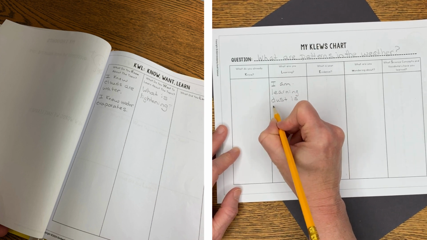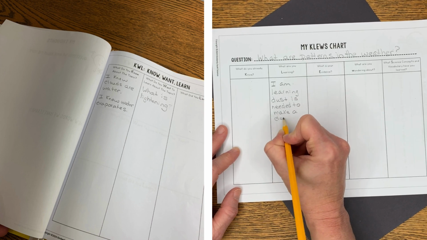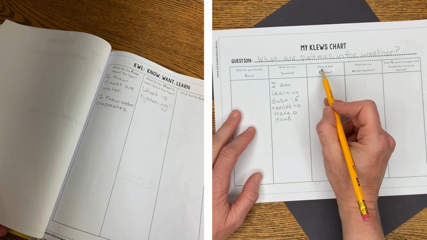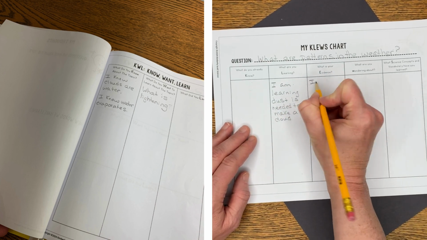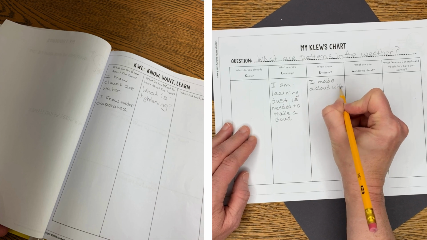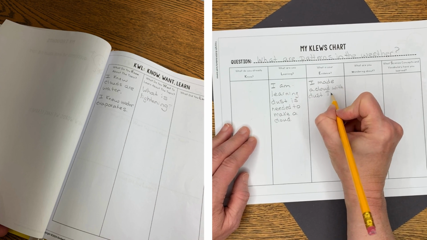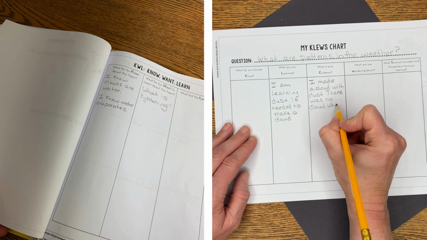So I am learning dust is needed to make a cloud. Okay, they're learning that. What evidence do they have? Well, we did an experiment in class, and the one without dust did not make a cloud, and the one with dust did make a cloud. There is their evidence. And evidence could be even a book that they learned it in, and an example.